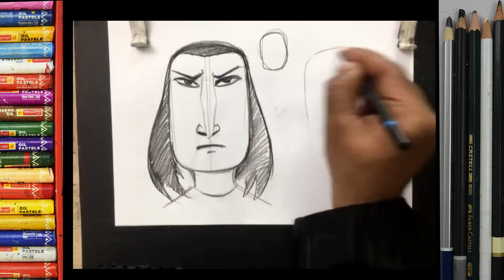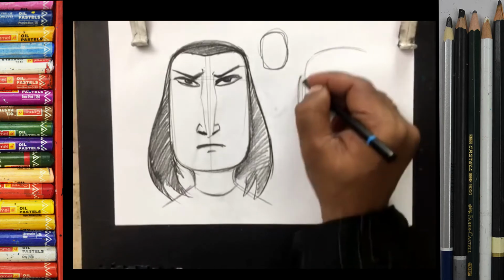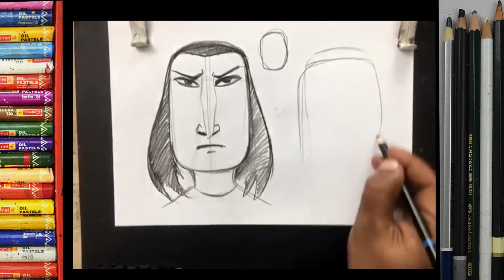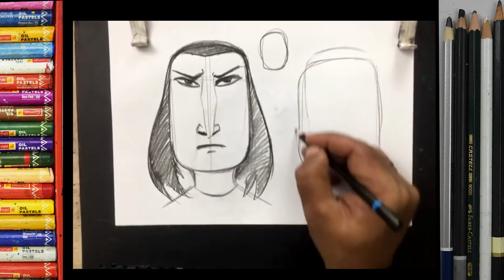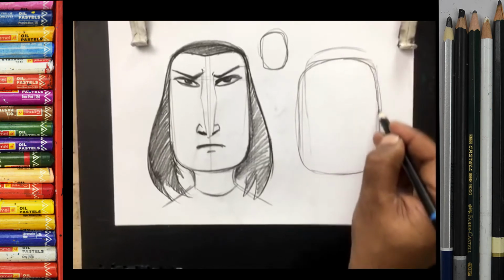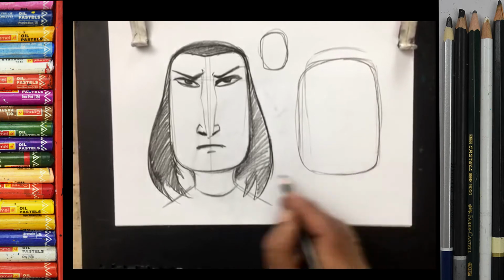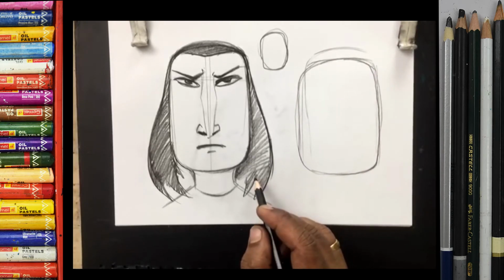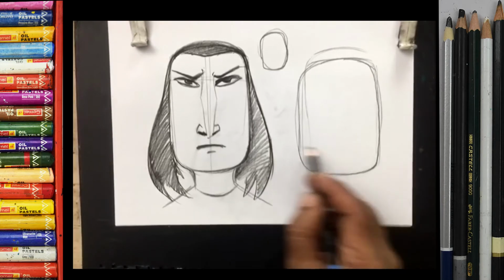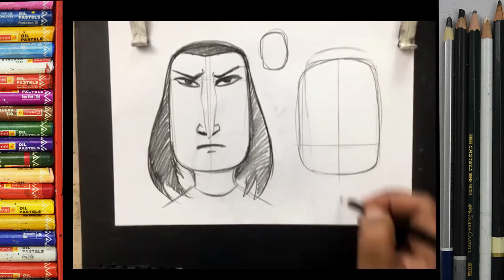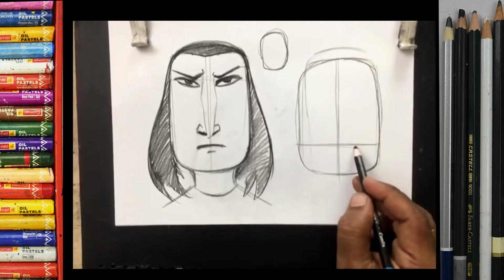For example, I draw once more. The shape is the same. Okay, I just shift that character's eyes here, suppose down here.